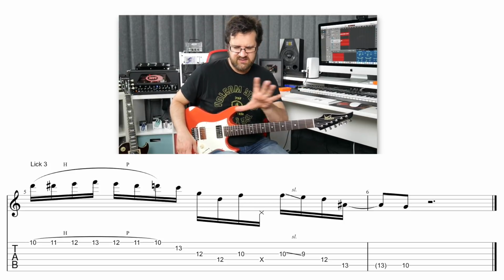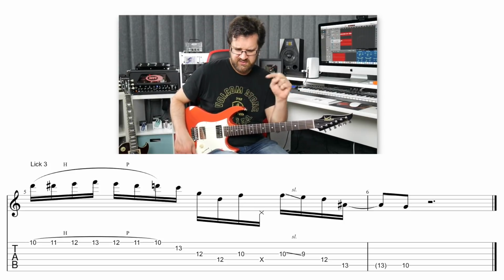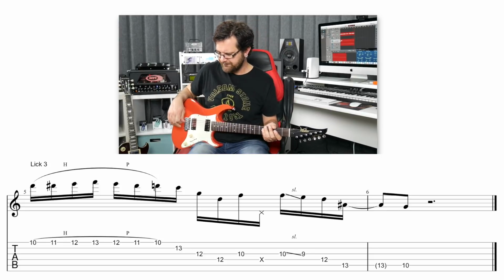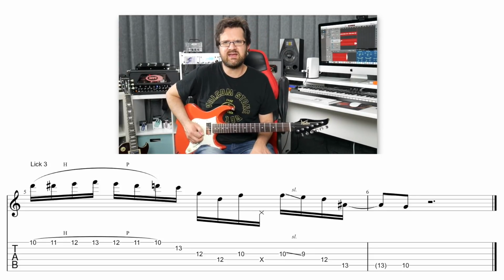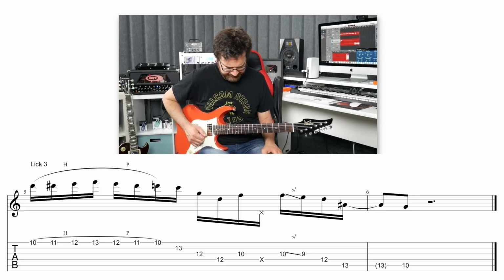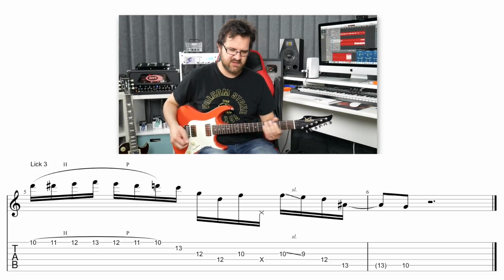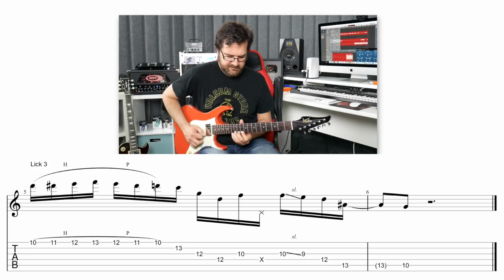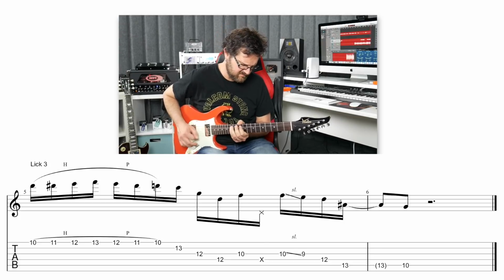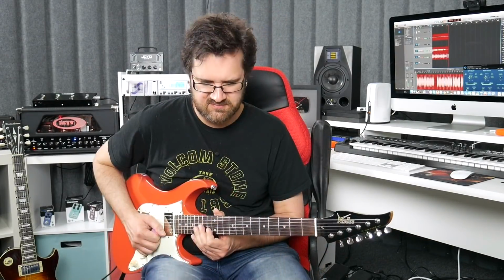rhythm placement. Take a look at the tabs on the screen and of course the tabs below. I'll play this one more time for you with this backing track. That's the rhythm placement. And we're ending on that root. Super useful lick. That was lick number 3. I'll meet you in lick number 4.